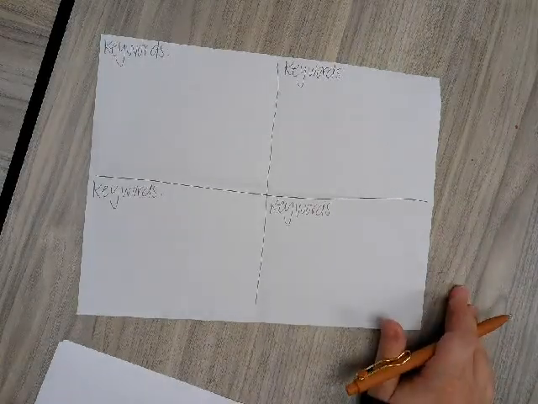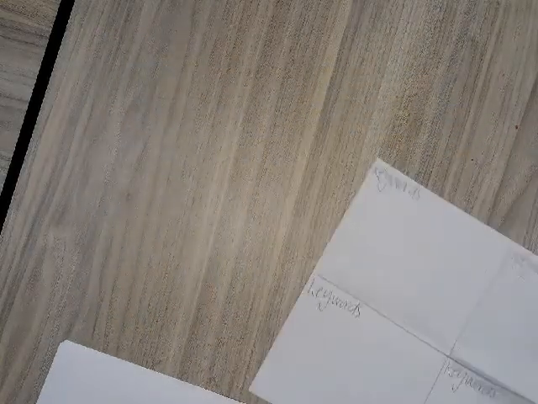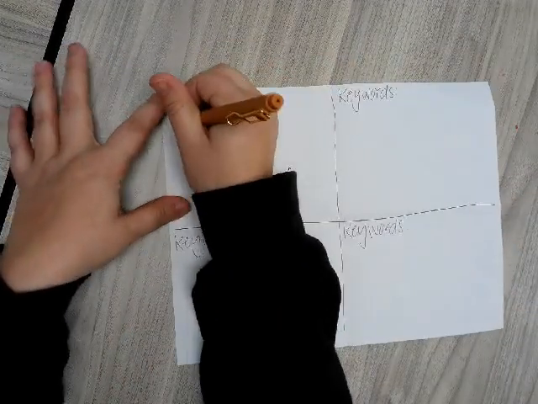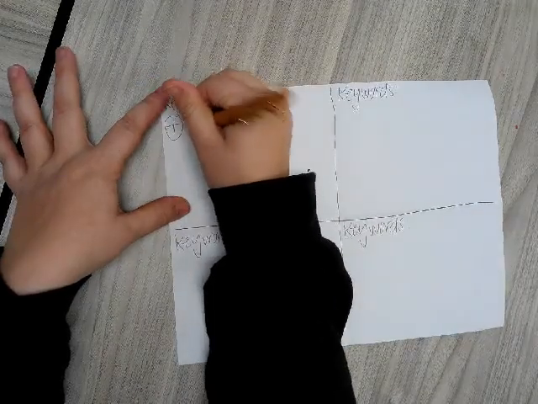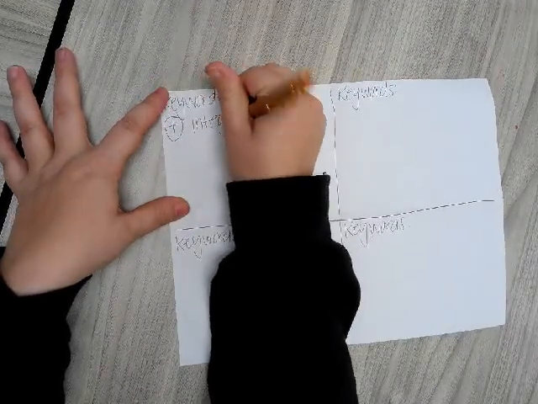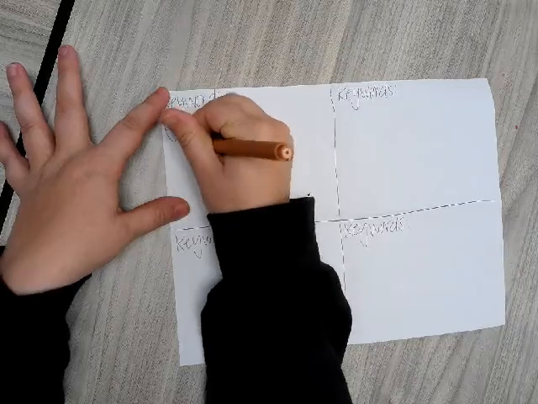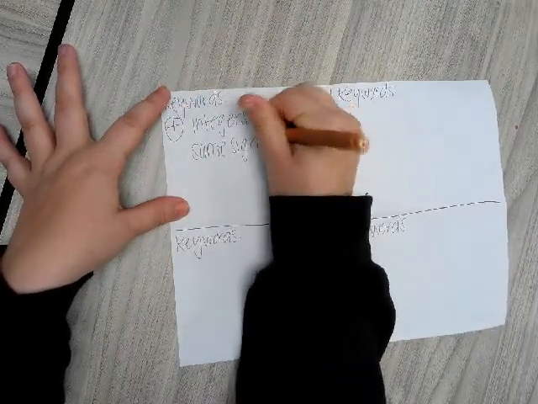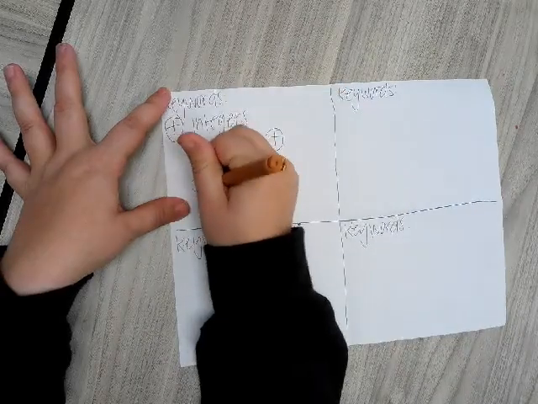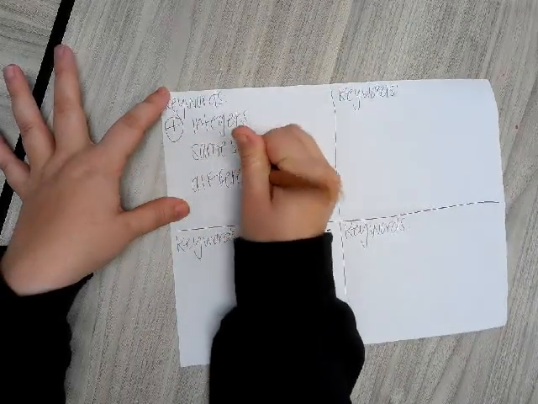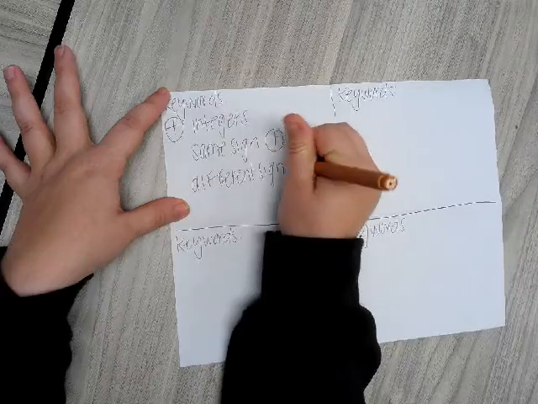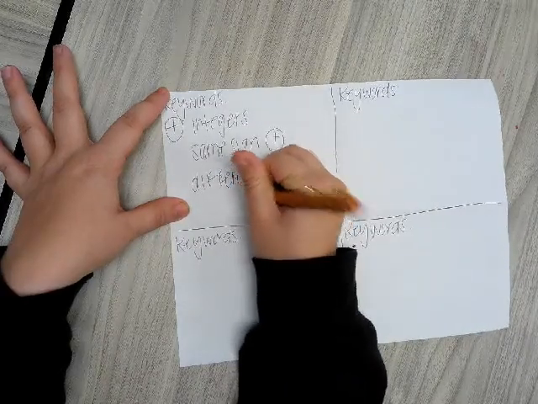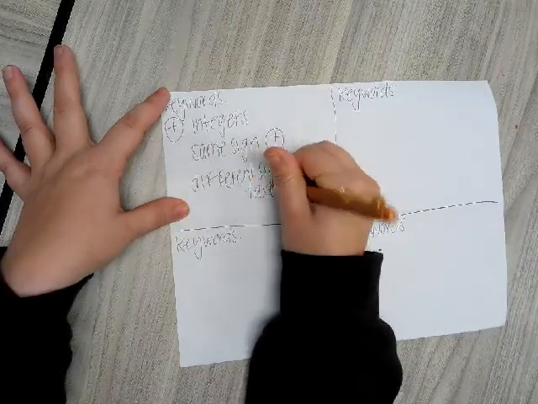Okay. So, if I look at the first slide, it says, how do you add integers? So remember, when we add integers, same sign, we add; different sign, we're going to subtract, and then we're going to take the sign of the larger amount.